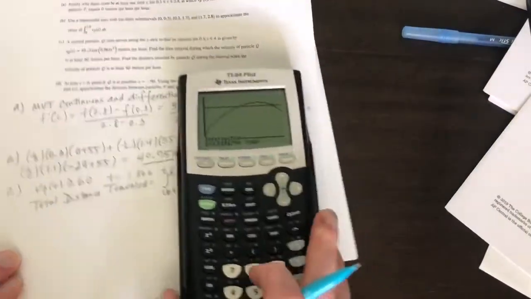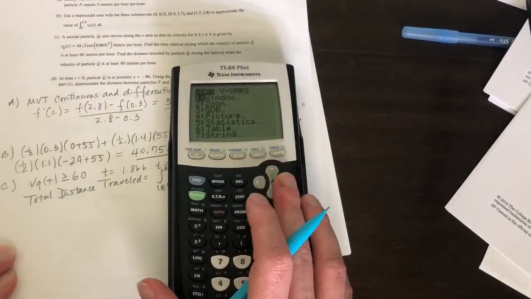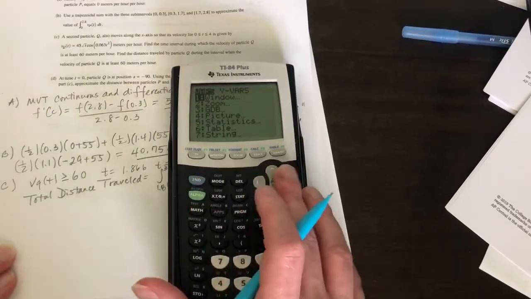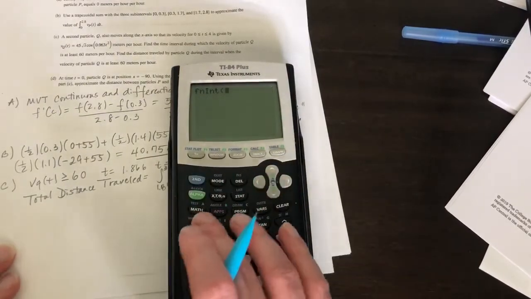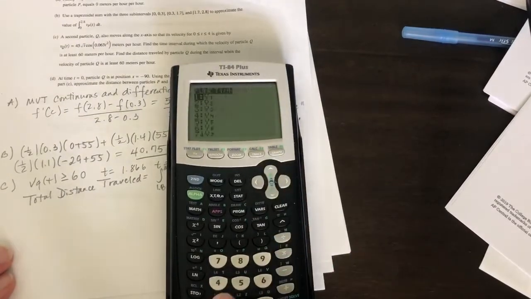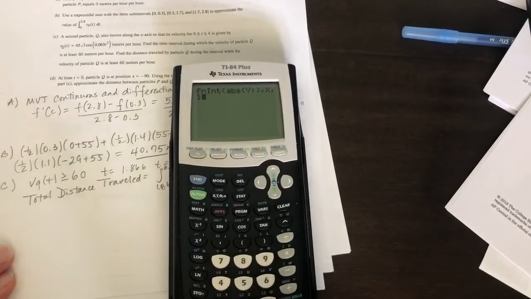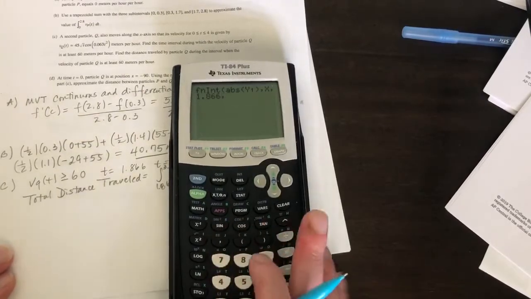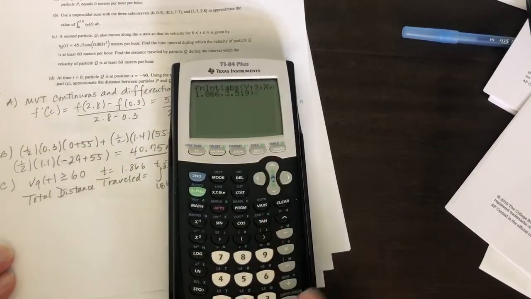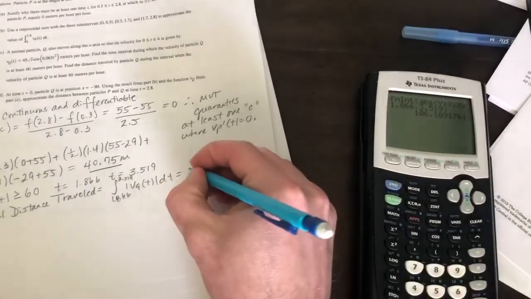Okay, so what we're going to do is hit Math 9, vars. Now we got to do absolute value. So do math, absolute value of y1, close parentheses, comma x, comma 1.866, comma 3.519. You should get 106.109 meters.